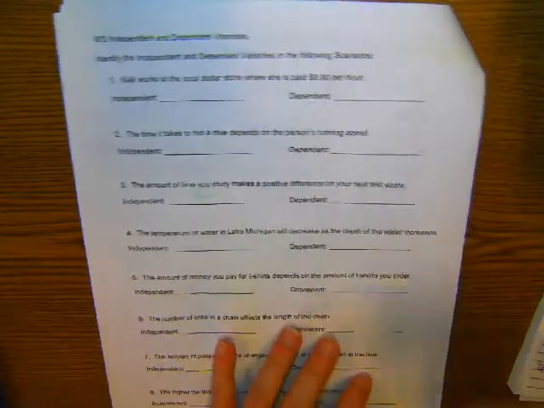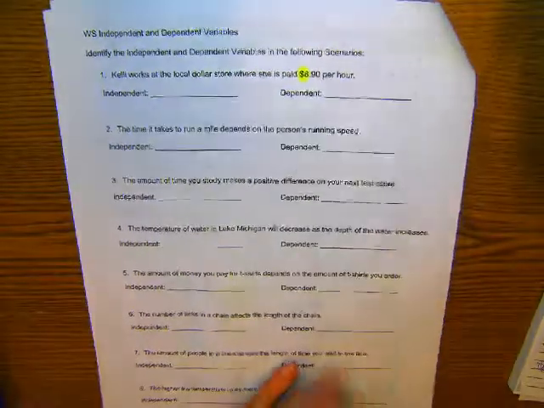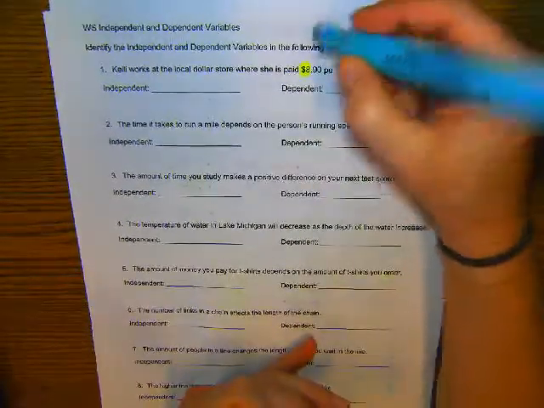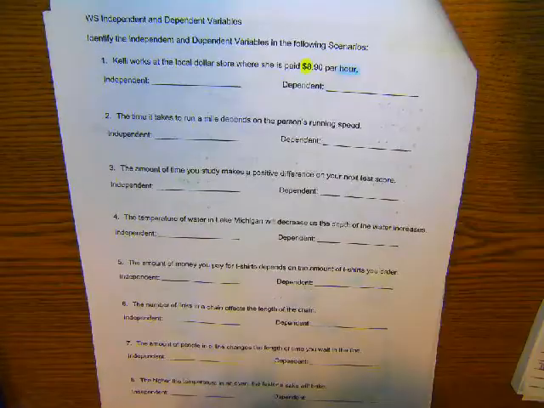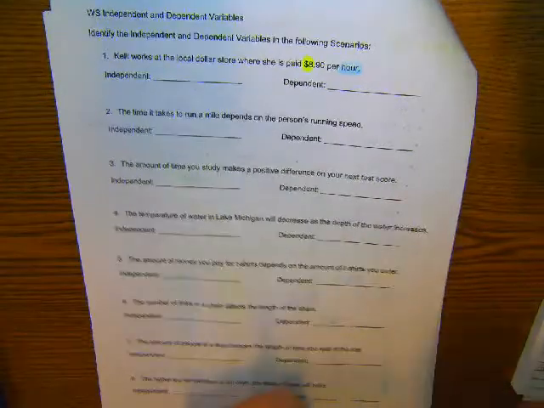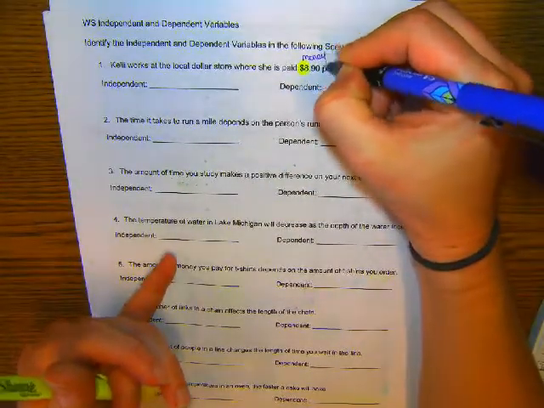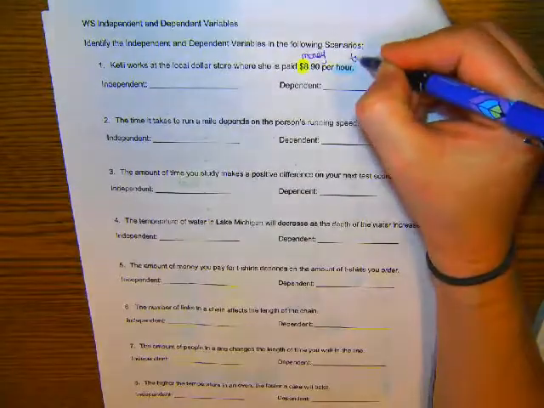So Kelly works at a local dollar store, where she is paid $8.90 per hour. I highlighted the dollar symbol because that would be money. One of my variables is the money, and the other one is the time.